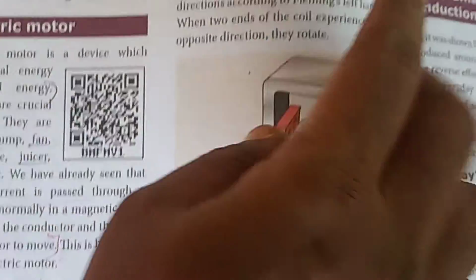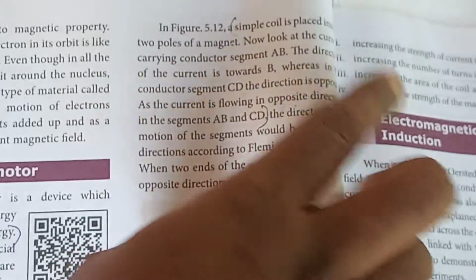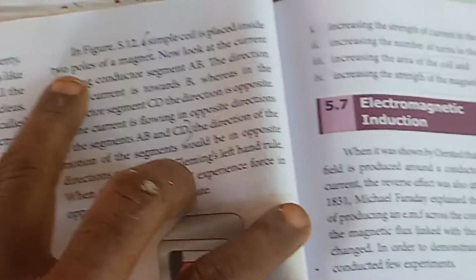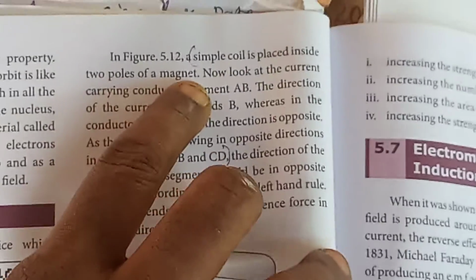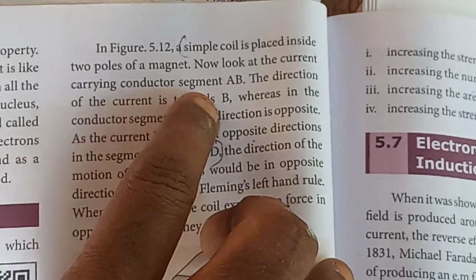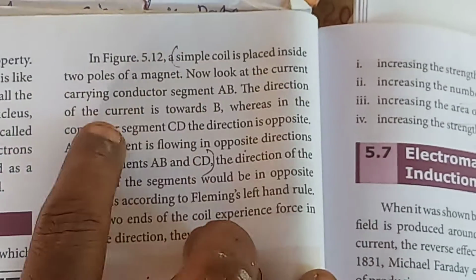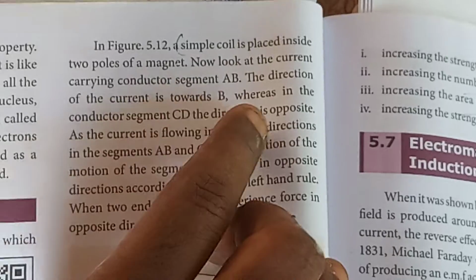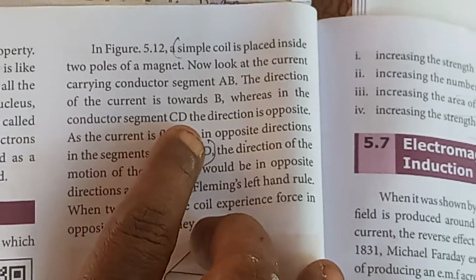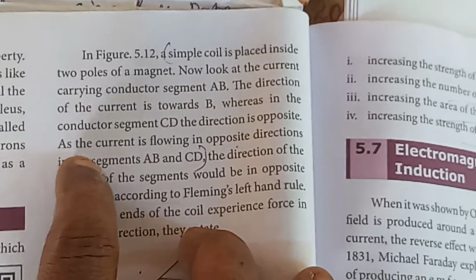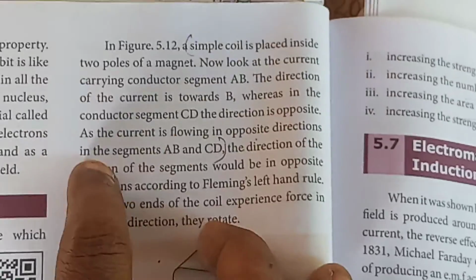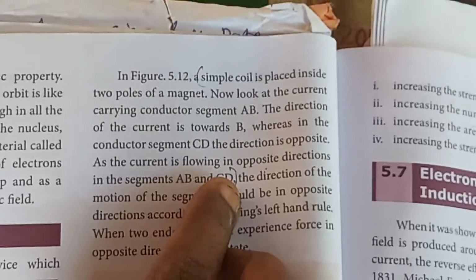Next, you have to draw this diagram. Then, the coil is placed between the two poles of a magnet. In the current carrying conductor segment AB, the direction of the current is towards B, whereas in the conductor segment CD, the direction is opposite, as the current flows in opposite directions in the segments AB and CD. This much for the construction.